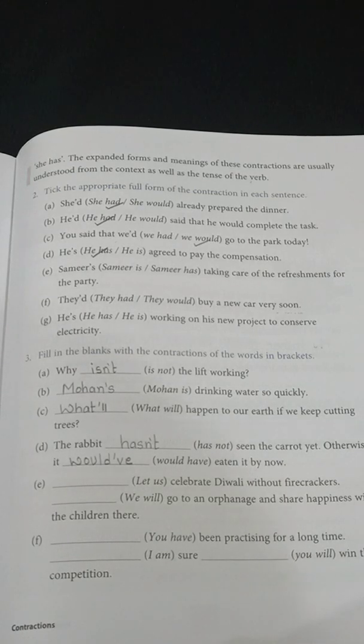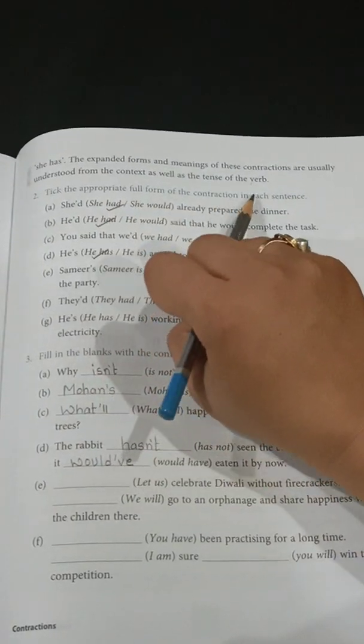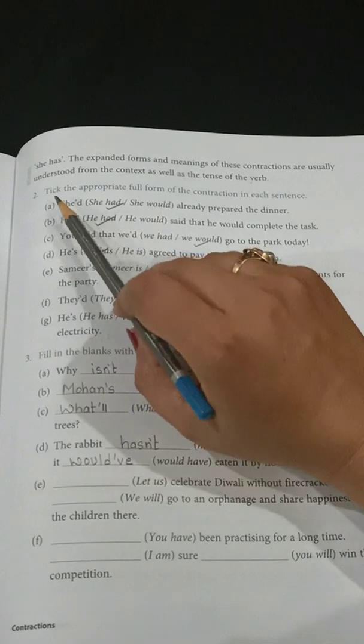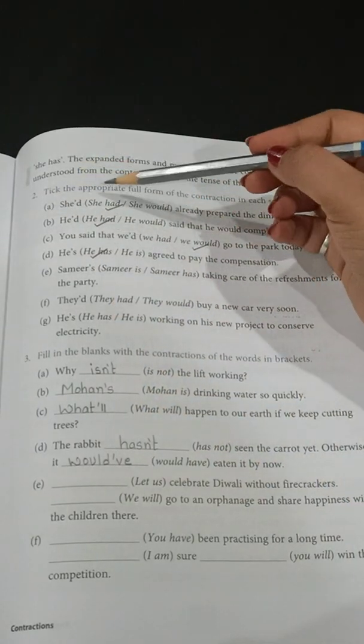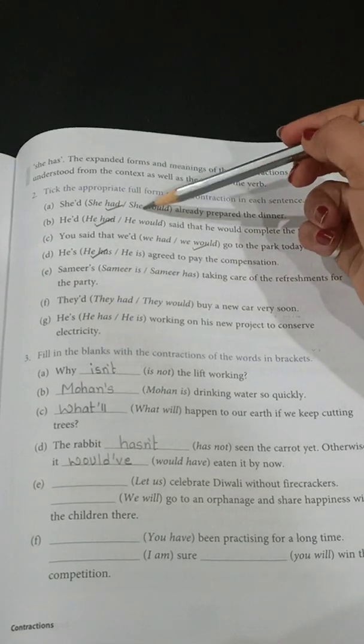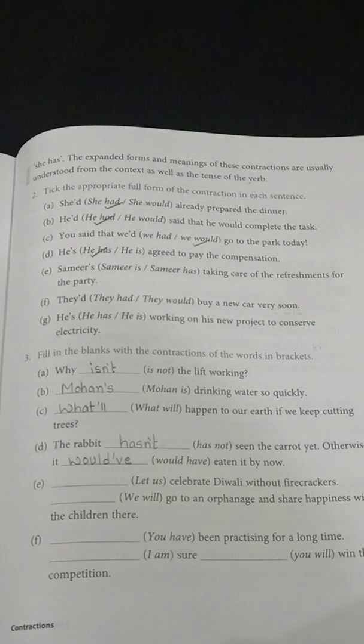Now let us start with question number 2. Tick mark the appropriate full form of the contraction in each sentence. Now here you are given a contraction, and with the contraction, you are given their full form. You have to select the appropriate full form.